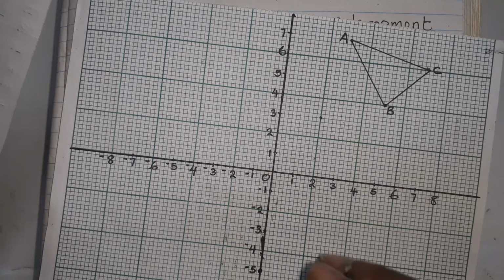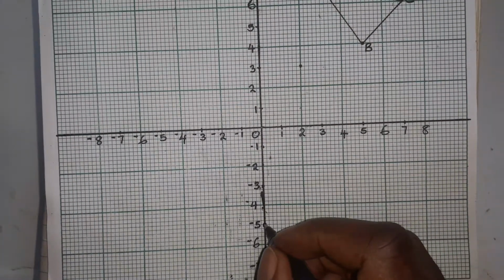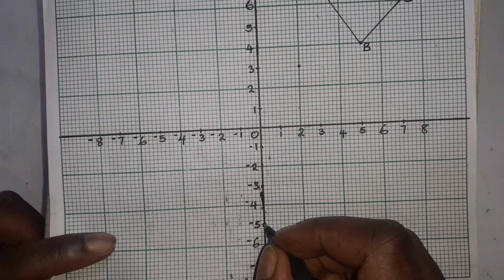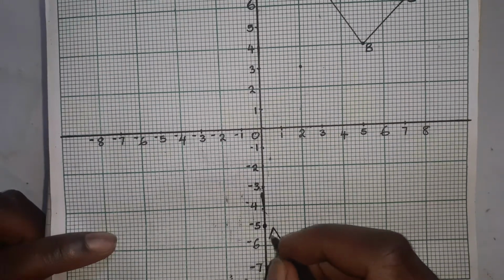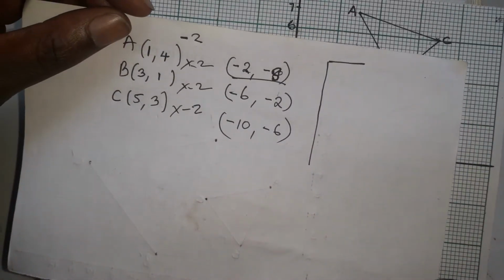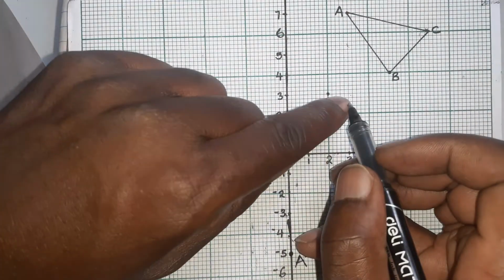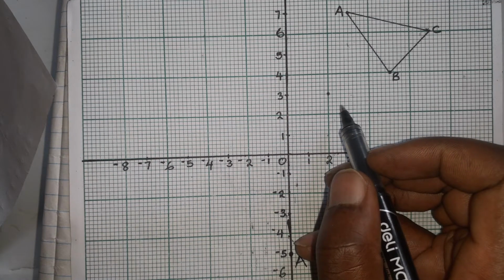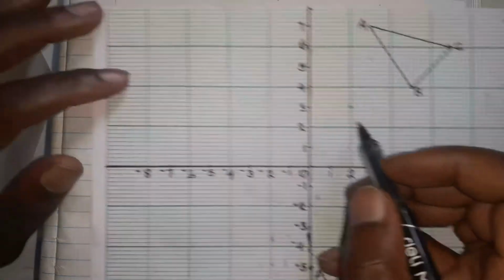I hope we are able to see. This is our 8. So this is where we're going to have our A prime. Then we come to -6, comma, 2. From this point, we go this side 6 steps.